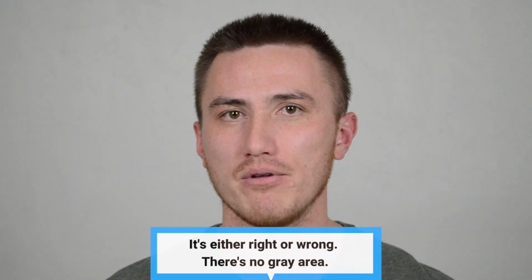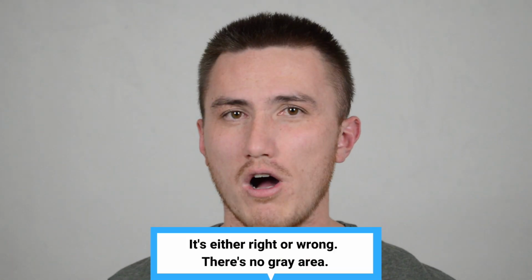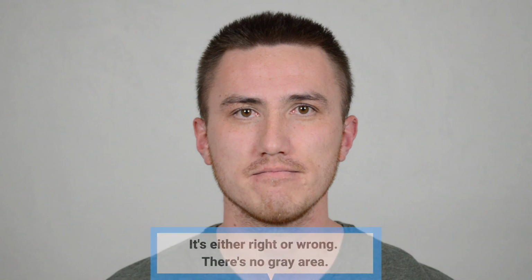Here's another example. It's either right or wrong. There's no gray area. In this example, I'm saying that it can only be considered right or wrong. There is nothing in between.